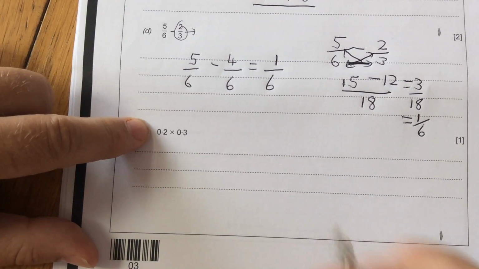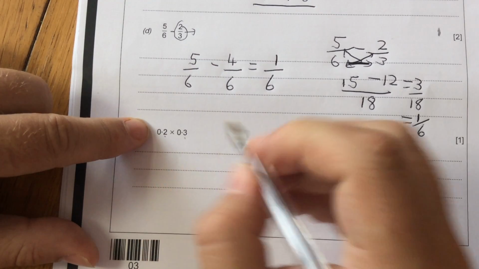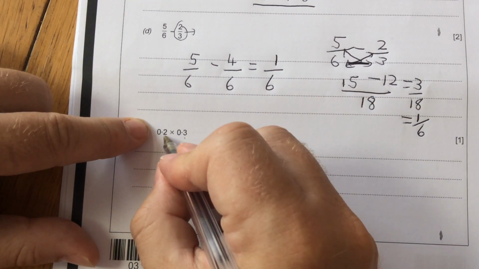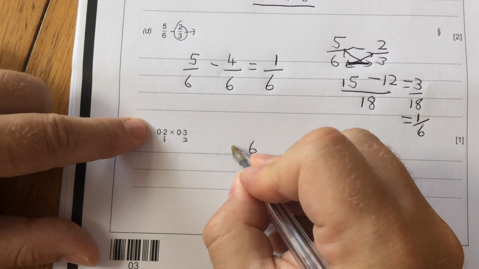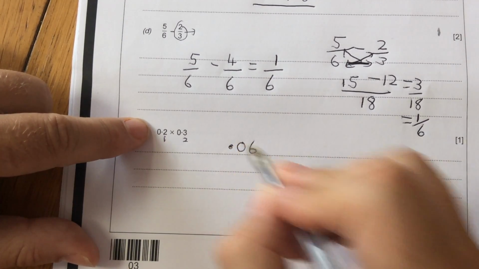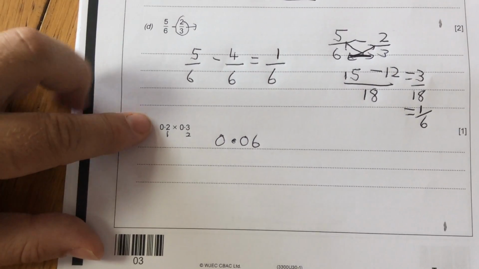The next one, a couple of ways of doing it. 2 times 3 is 6, and you've got 2 numbers after the decimal point, so you need 2 numbers after the decimal point. So I need to put a 0 in front of it, so it becomes 0.06.